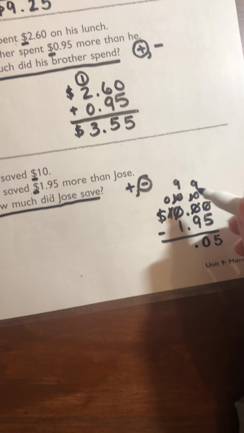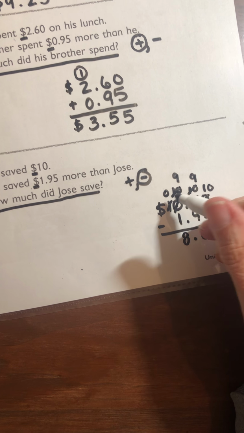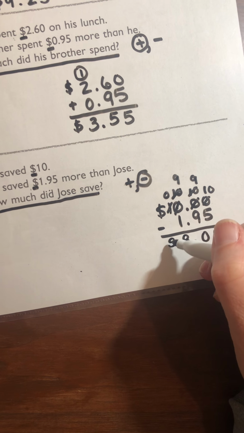Bring down our decimal point. 9 minus 1 is 8. 0 minus nothing is 0. Bring down our dollar sign, $8.05.